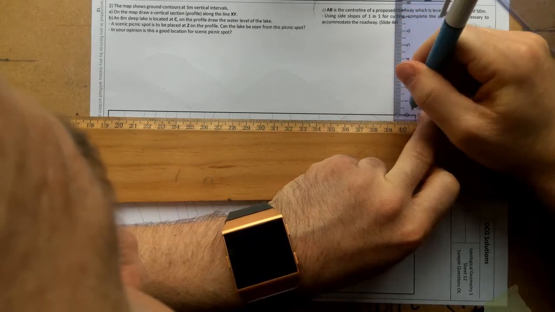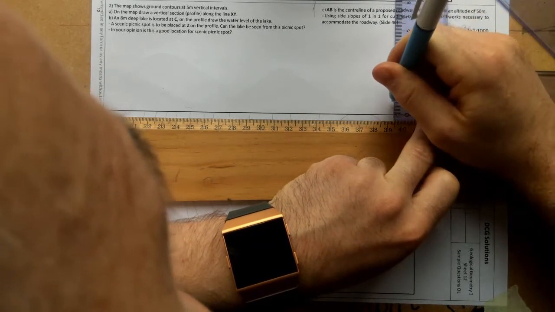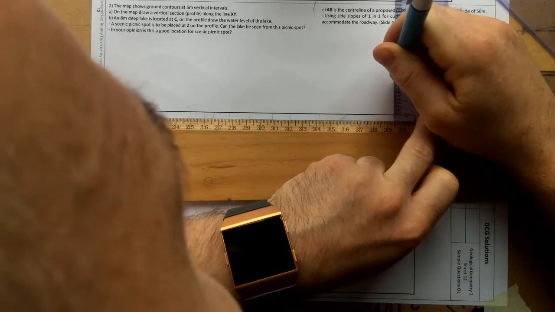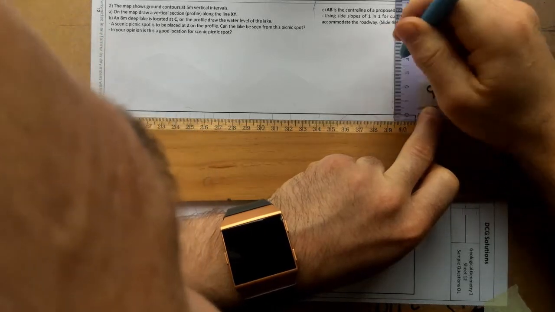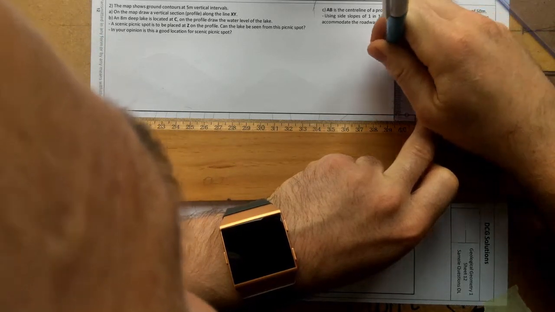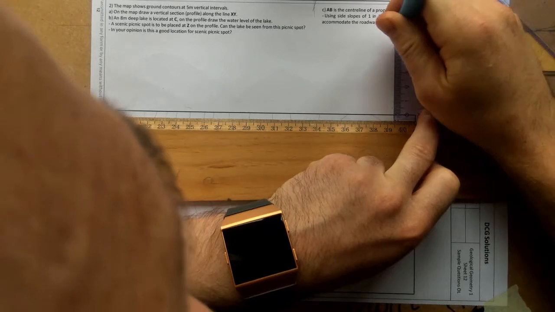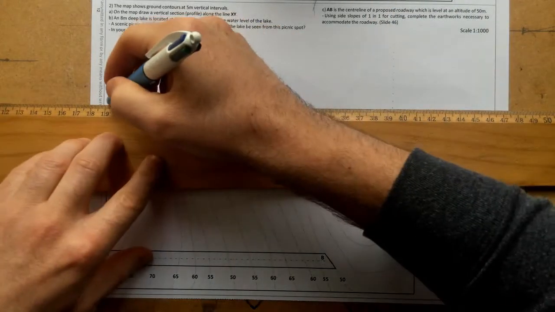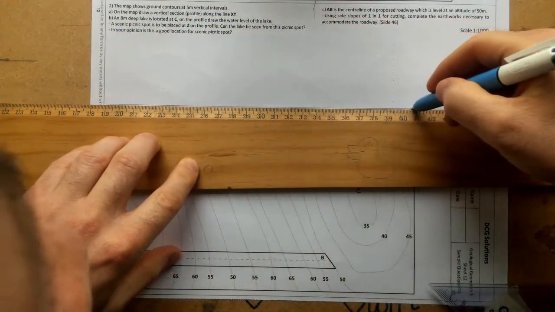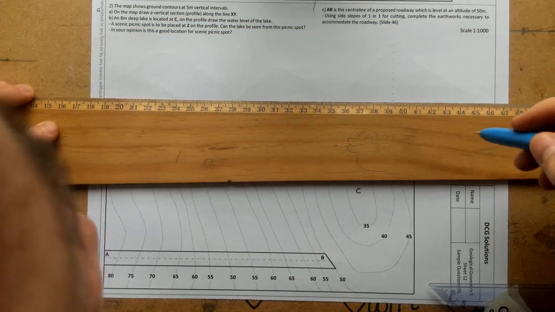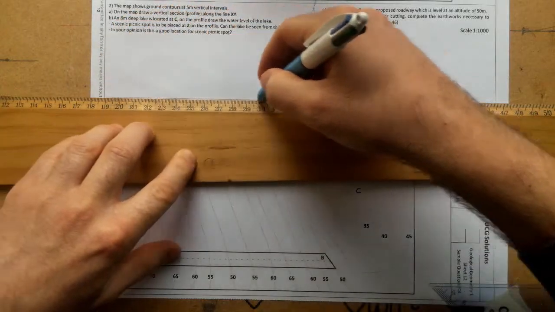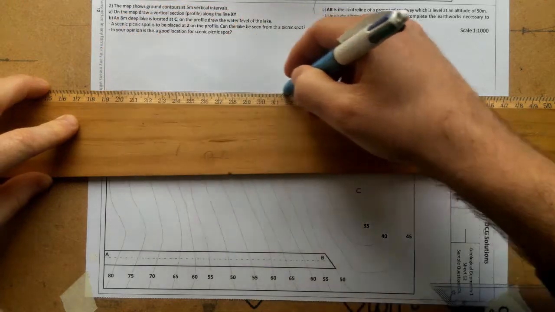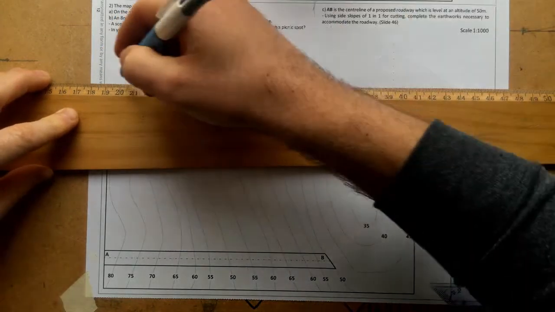So if this is at 30, then up 5 millimeters will be 35, 40, 45, 50, 55, 60, 65, 70, 75, up to 80. So plot in those contour lines as they would appear in an elevation view.